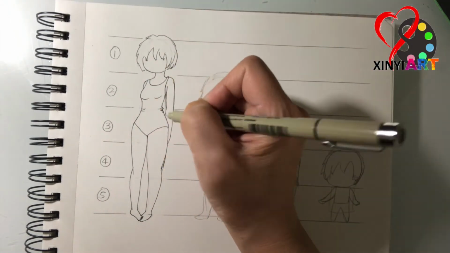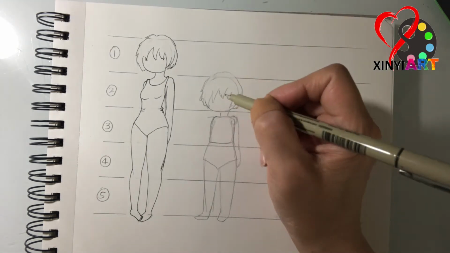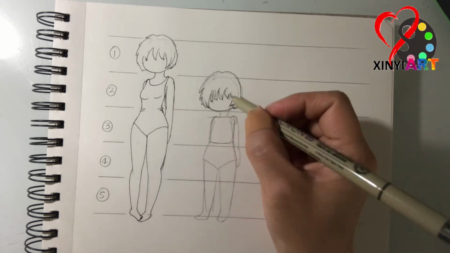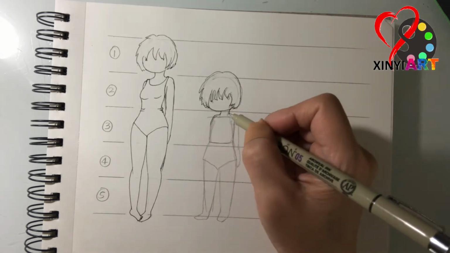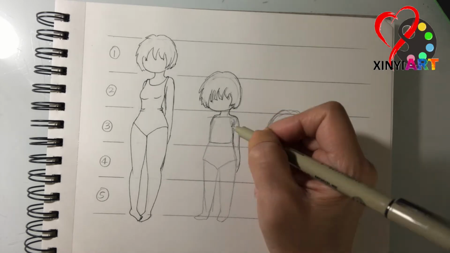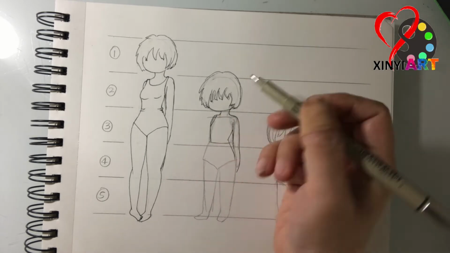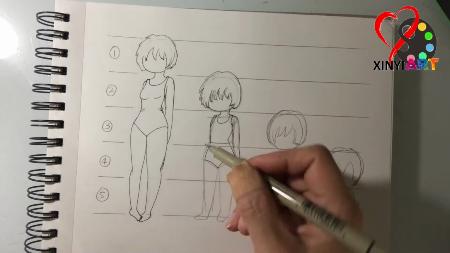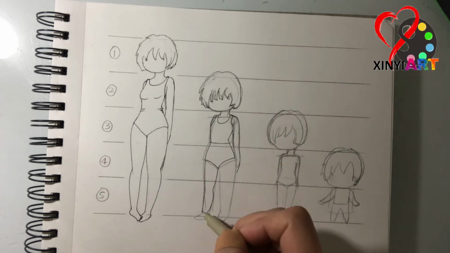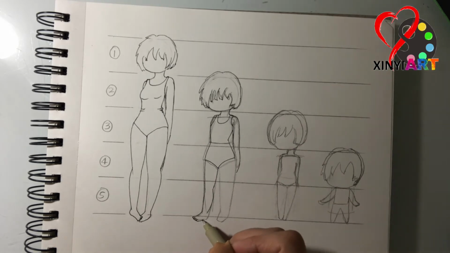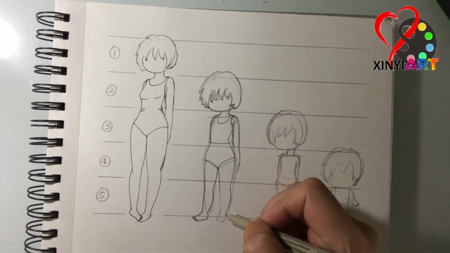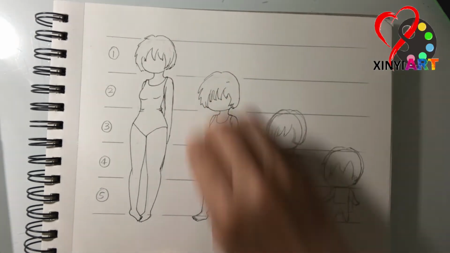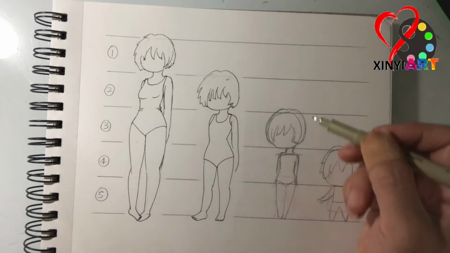But right now it's an exercise, right? So it's okay if the drawing is not perfect. For example, my first girl's right leg is much stronger than the left, but it's okay. This is just an exercise to understand the body shape, and we are giving them as simple dress clothes as we can.